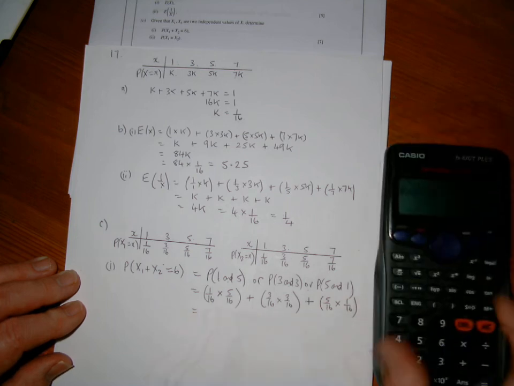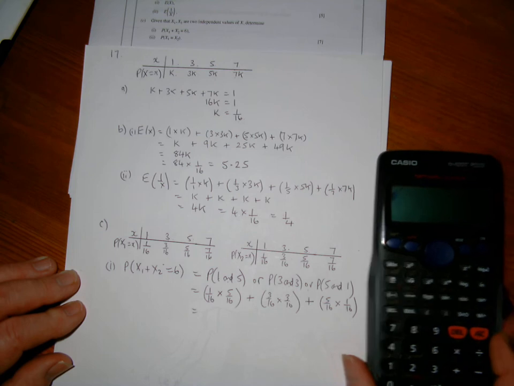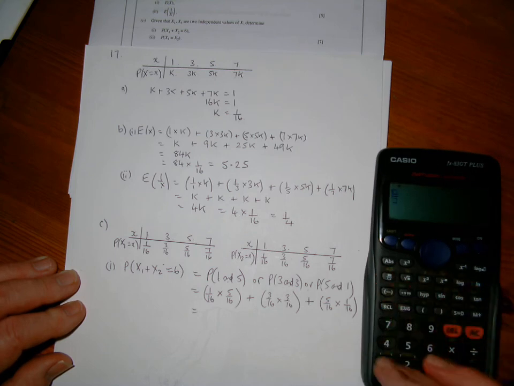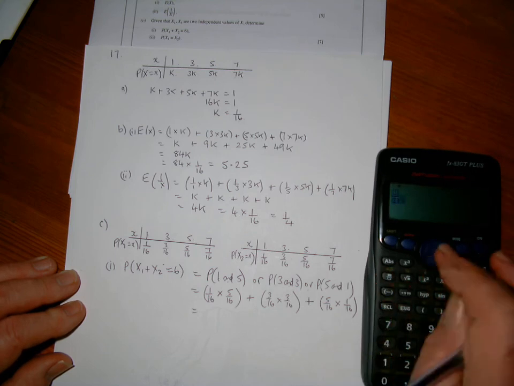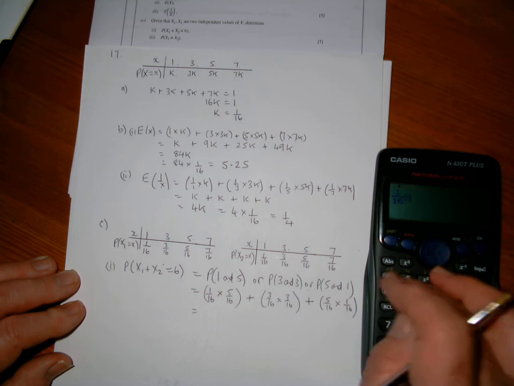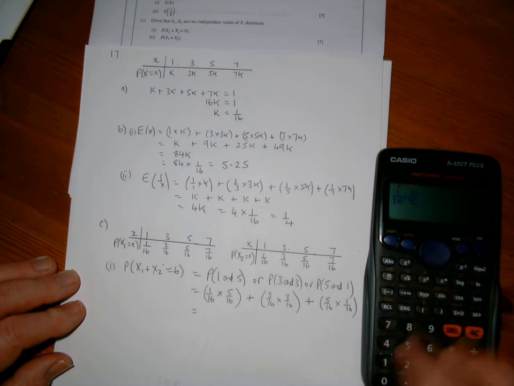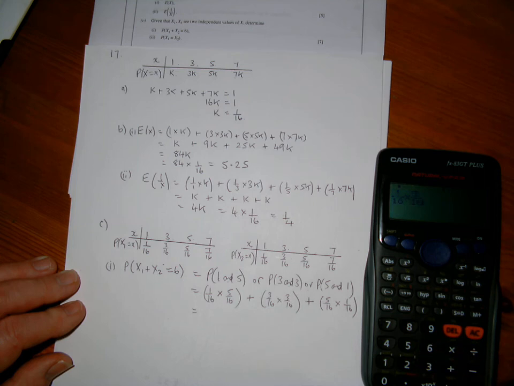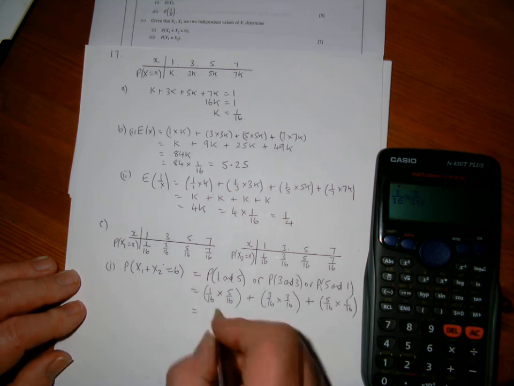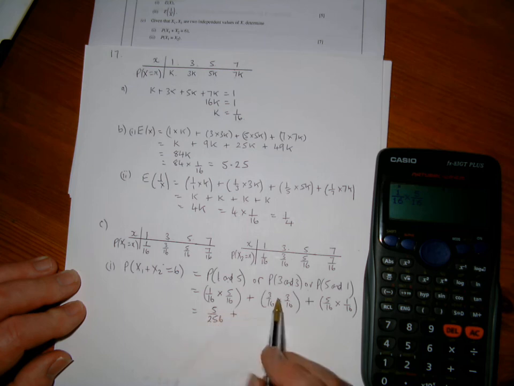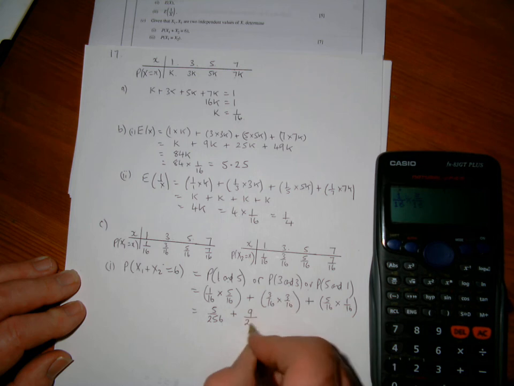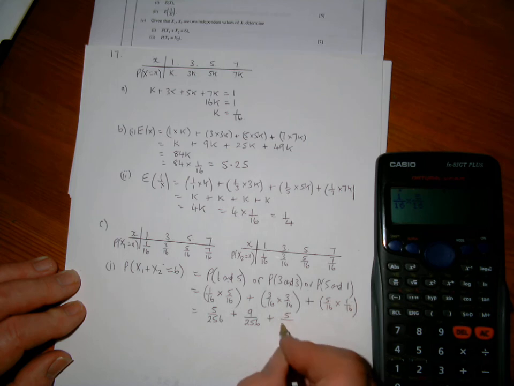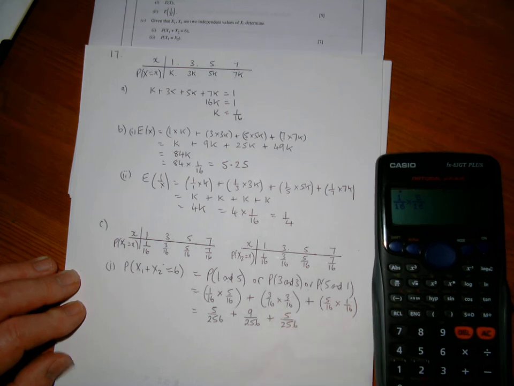So multiplying those out, 1/16 times 5/16 is 5/256, plus the second one, 3 3s are 9/256, and the last one will be 5 times 1, that's 5/256.